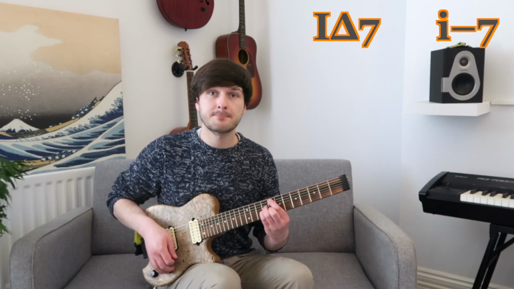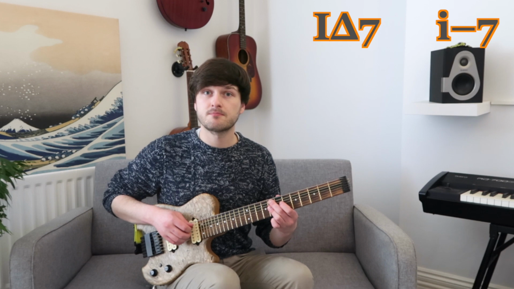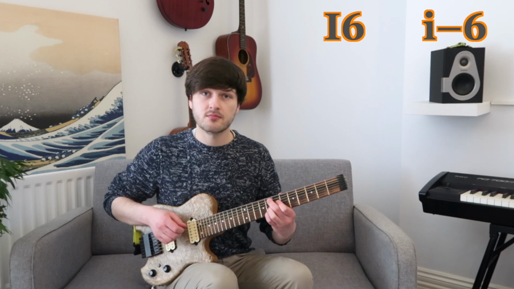So the simple progression we're going to be looking at is going from a major chord to a minor chord on the same root. So let's do all these in C today. So we could be going from a C major 7 to a C minor 7, or a C6 to a C minor 7, or a C6 to a C minor 6. Some variation on those, but we're going from a major tonality to a minor tonality, both sharing the same root.